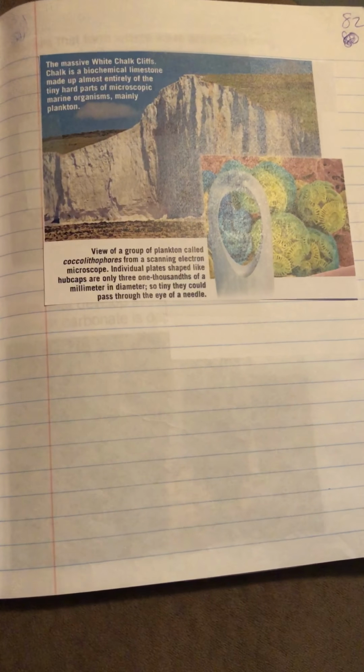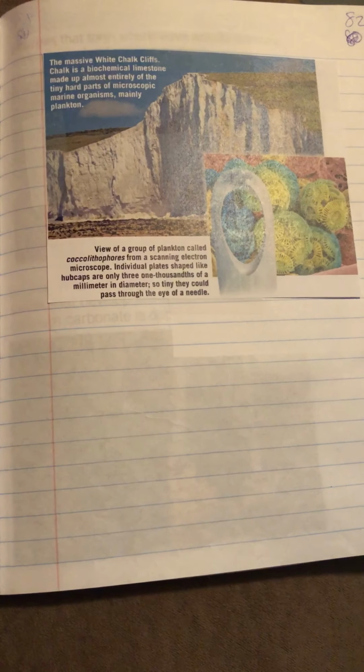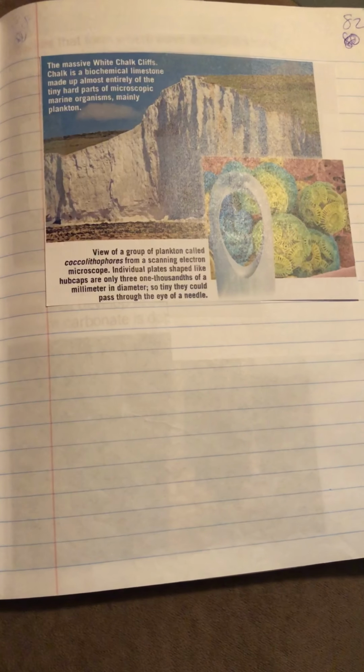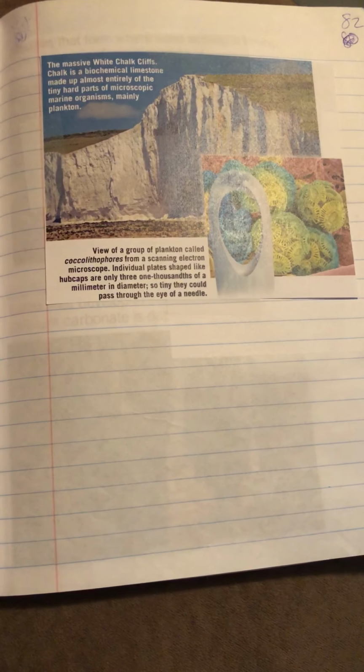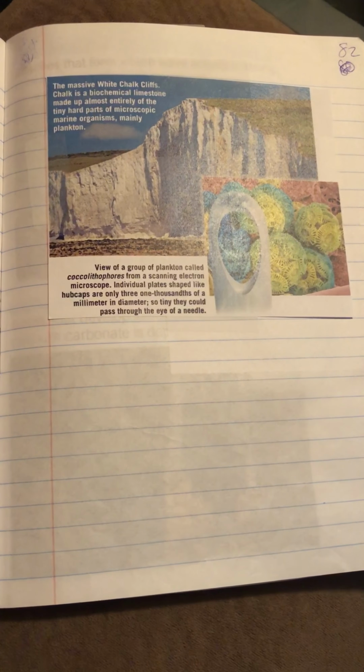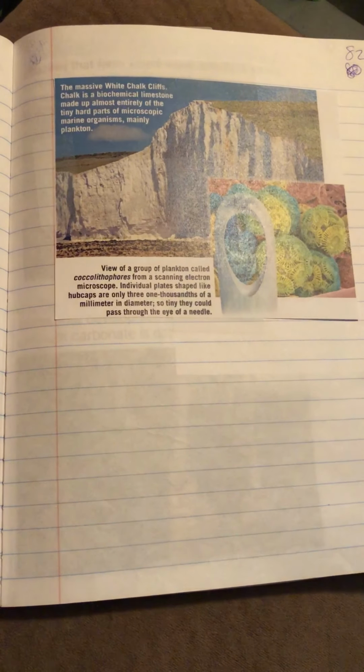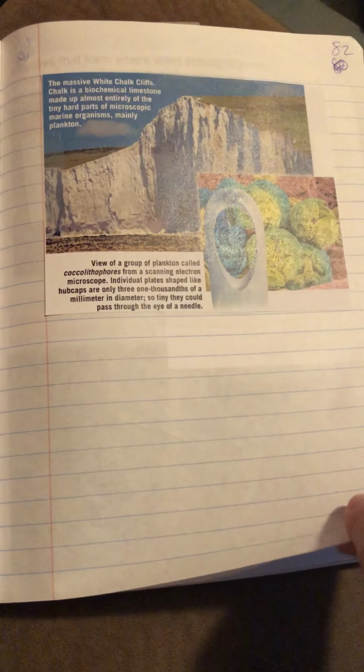Page 82 shows the very famous white chalk cliffs of England. So just describe how chalk forms, okay, and how this hundreds of feet high cliff would have developed. We find out on page 82. Great. So now, page 83.